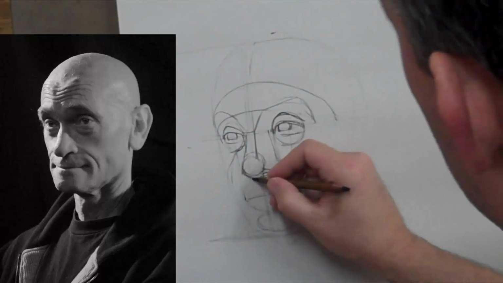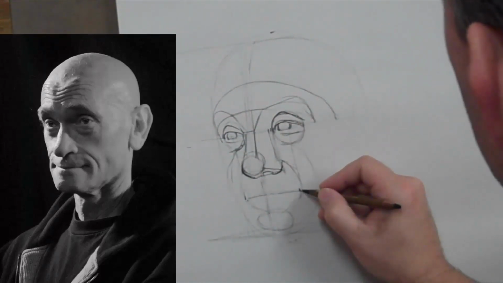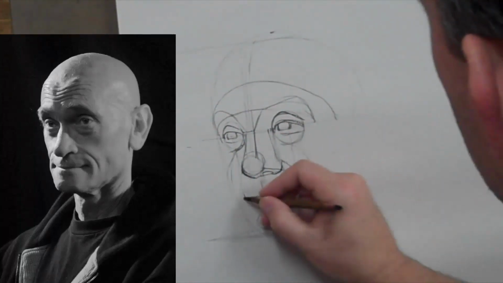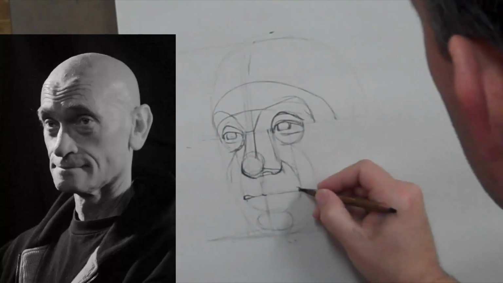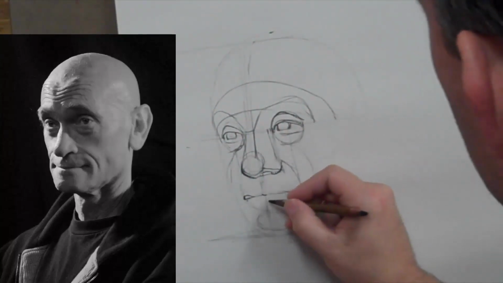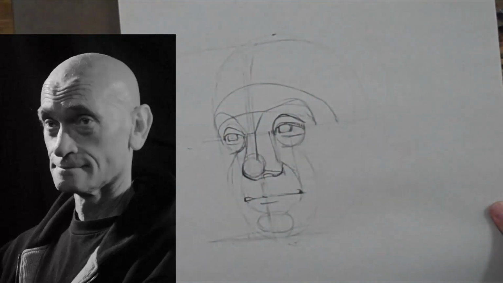Look at the inset model and look at how everything around his eyes wraps around a spherical shape. So important to get the simple statement. That's also why we have that shape wrapping around the muzzle of the mouth.